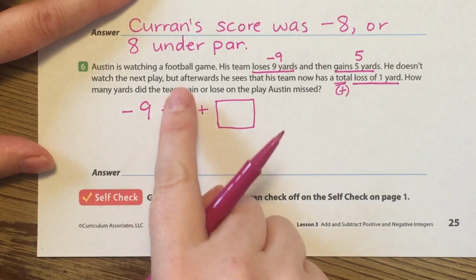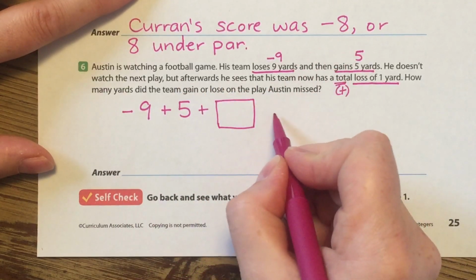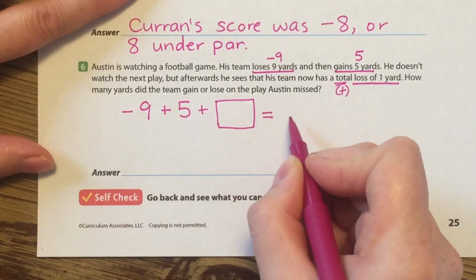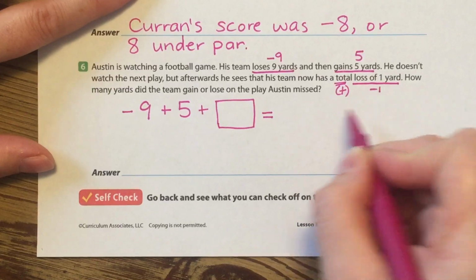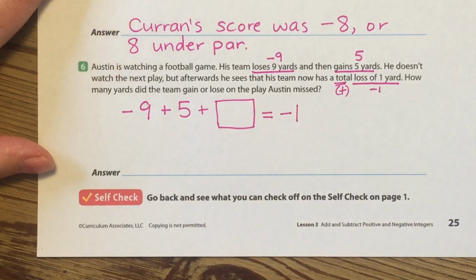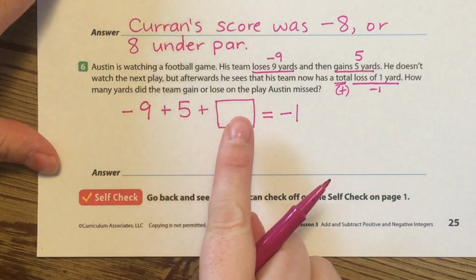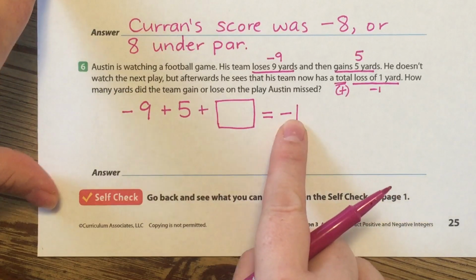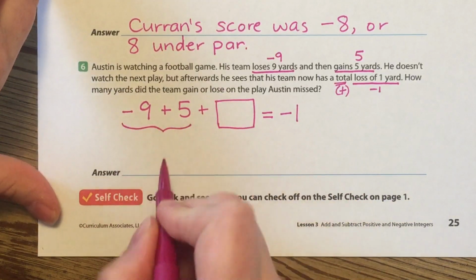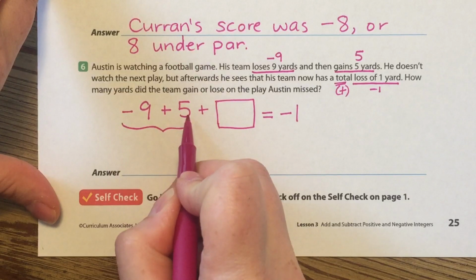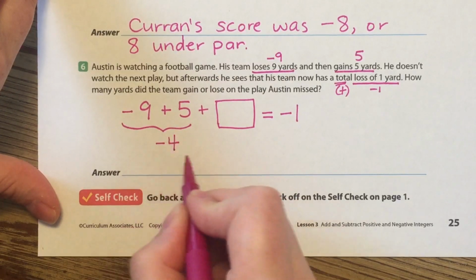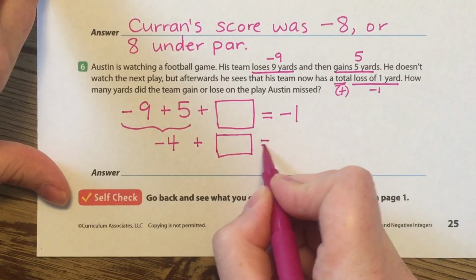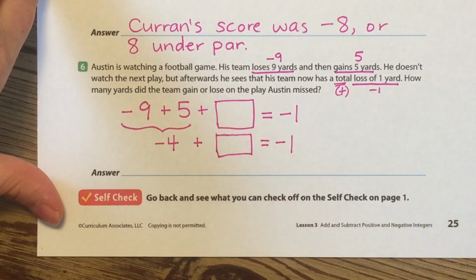He doesn't see the next play, but afterwards he sees that his team now has a total loss of 1 yard. So after these 3 things happen, they have a loss of 1 yard, which can be represented by the number negative 1. So we need to figure out what number we need to put in the box so that when you add these 3 up, the result is negative 1. So let's add these 2 together first. Negative 9 plus 5 is negative 4. So negative 4 plus some unknown number equals negative 1.